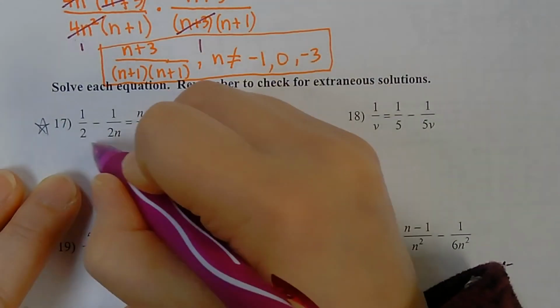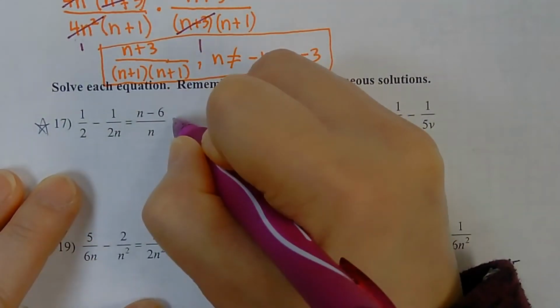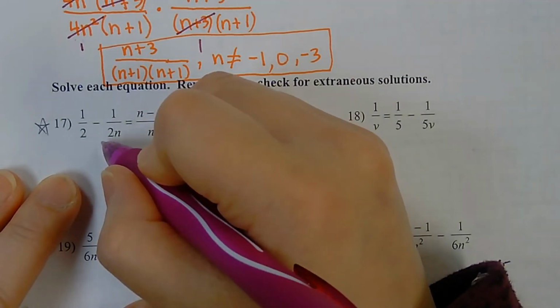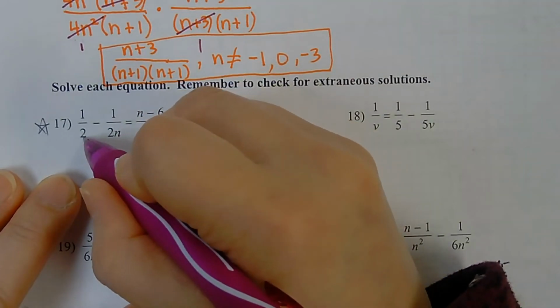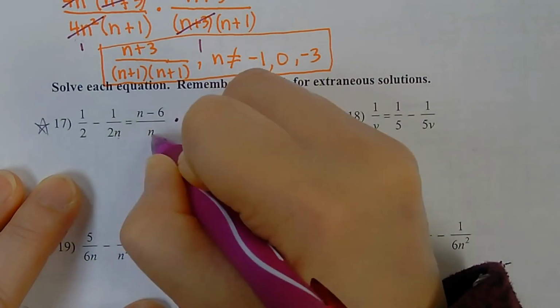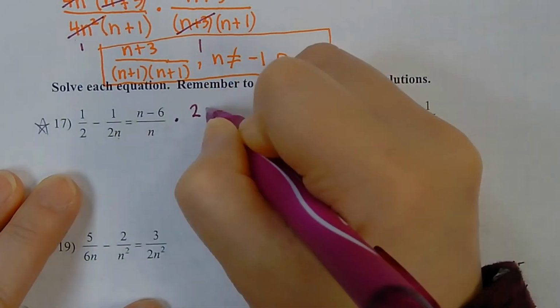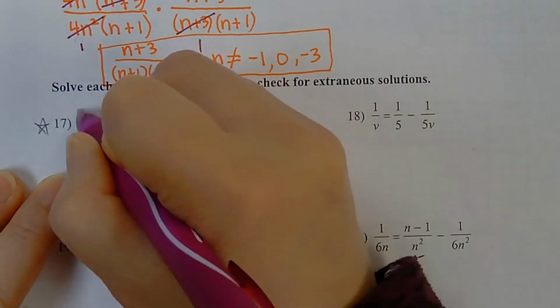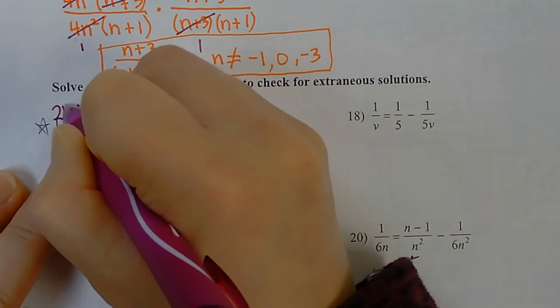All right, so right here, I'm looking for the GCF, or the greatest common factor? Nope. LCD, the least common denominator. So I know all of them, these two have a 2, so I definitely need to multiply by 2. And I also know that I have at least just an n. So I multiply both sides here by 2n, and this one right here by 2n.